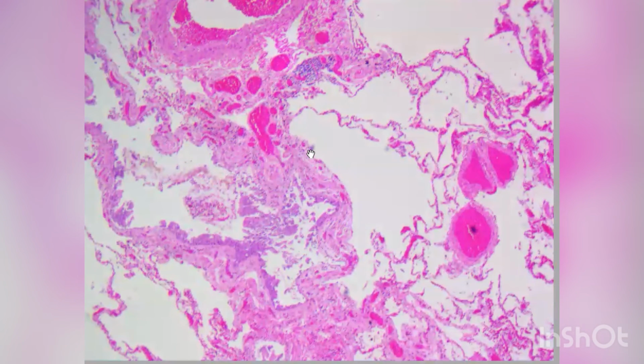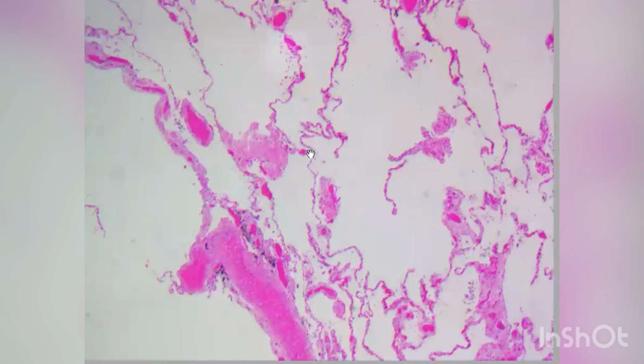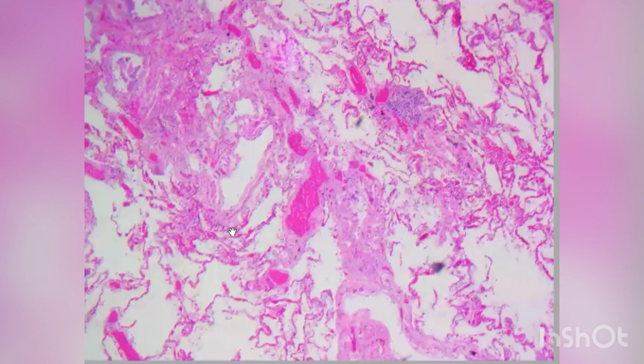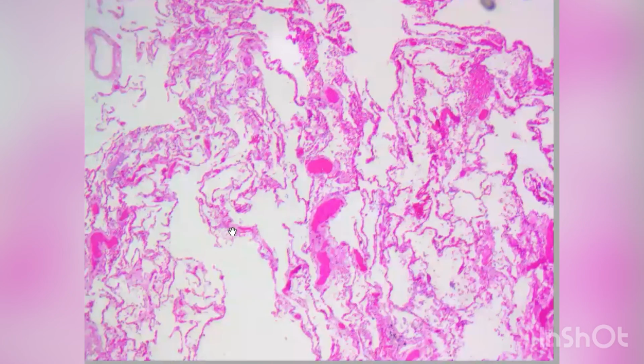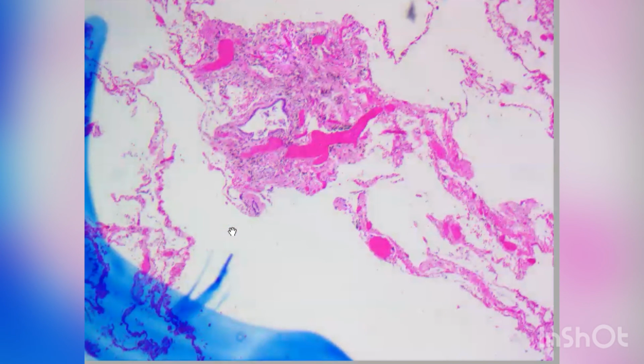Here again, some inflammatory infiltrates. And this blackish discoloration is the anthracotic pigment-laden macrophages. Again, here we have anthracosis and some inflammatory cells.